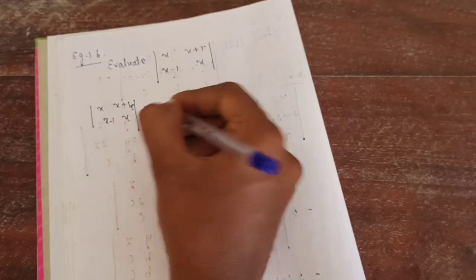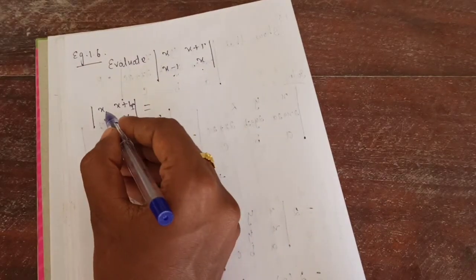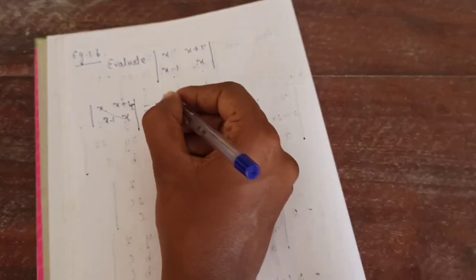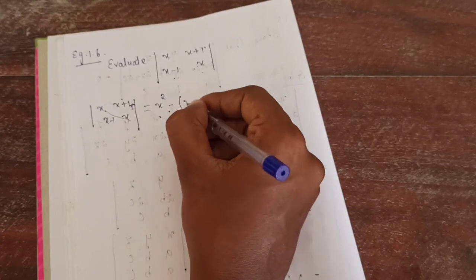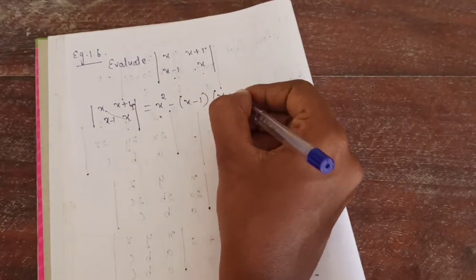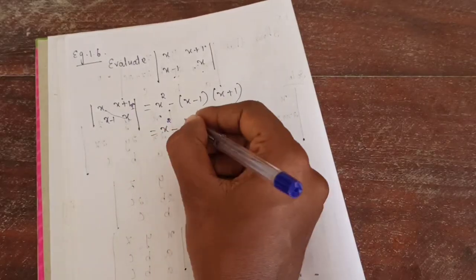Just cross multiply, x into x is x square minus of x minus 1 into x plus 1.